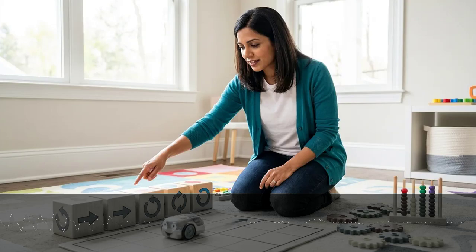You place forward, forward, turn right inside a repeat 3 times frame, creating a nested structure that children can manipulate before they can mentally visualize it.